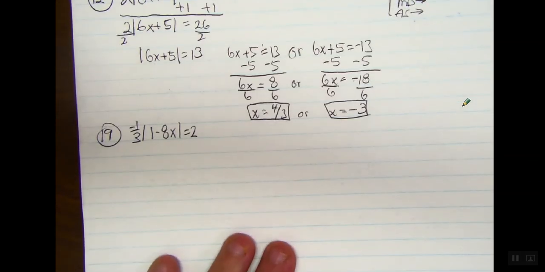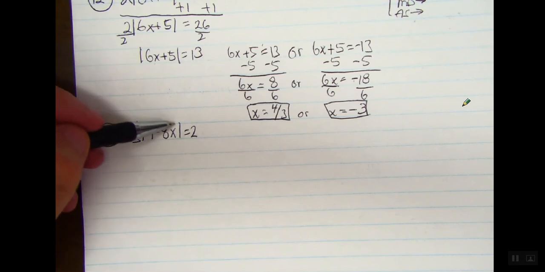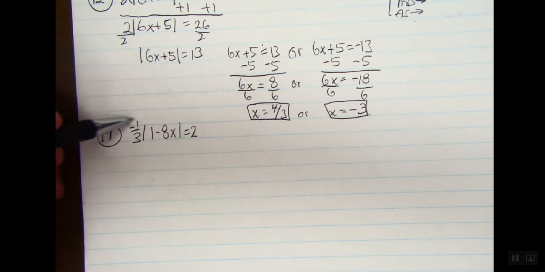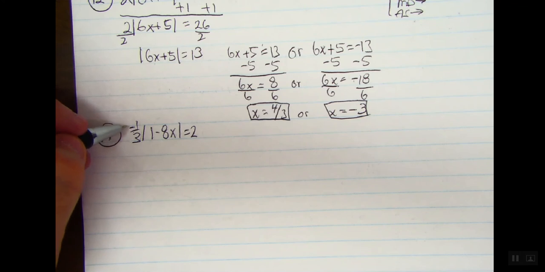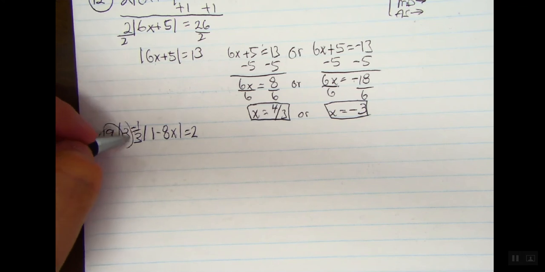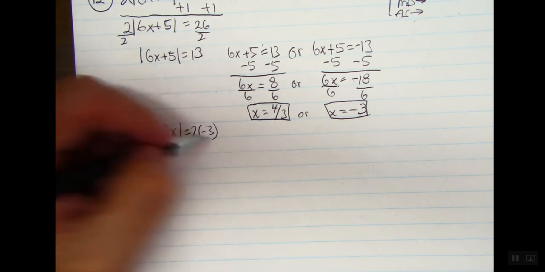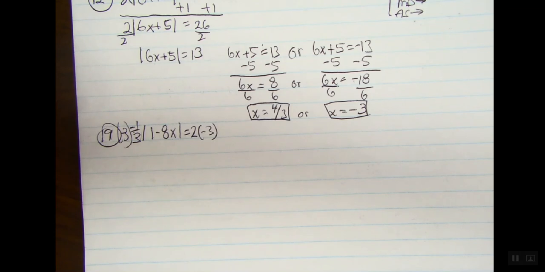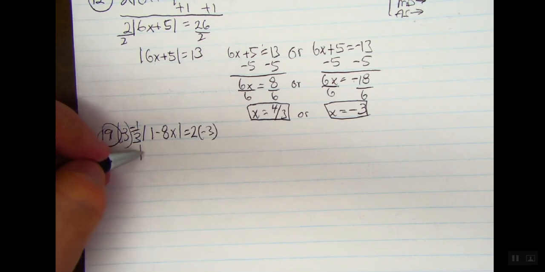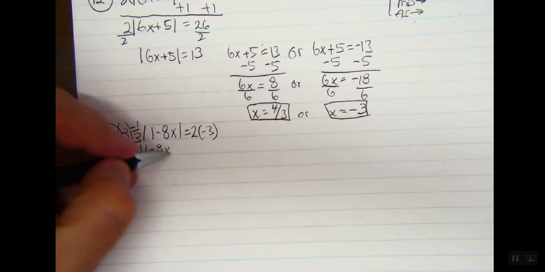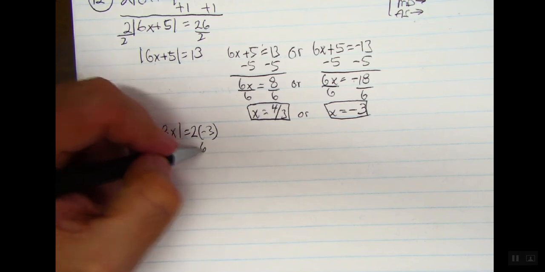Number 19. Remember, the first thing we need to do is get the absolute value by itself. So I have to get rid of this -1/3. That says -1/3 times, so the opposite is division. Dividing by a fraction is the same thing as multiplying by its reciprocal. You know that from middle school or elementary school. So I'm multiplying by the reciprocal, which is -3. Then I get absolute value of 1 minus 8x equals -6.